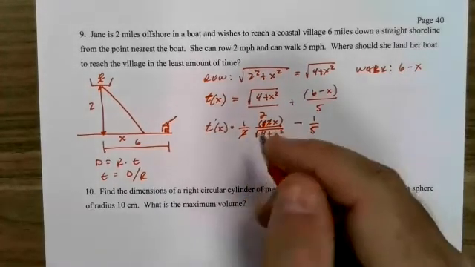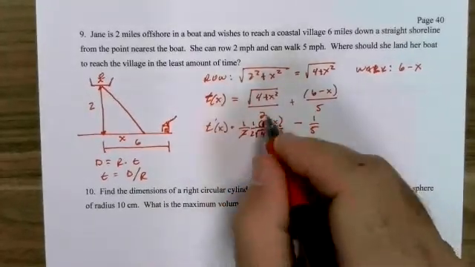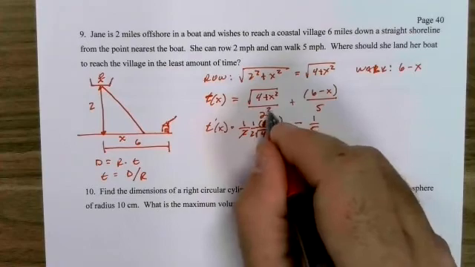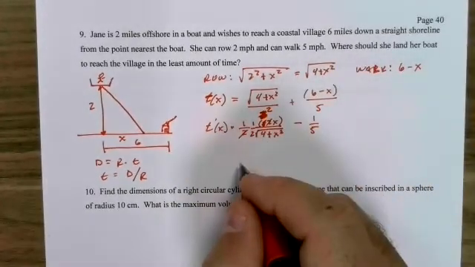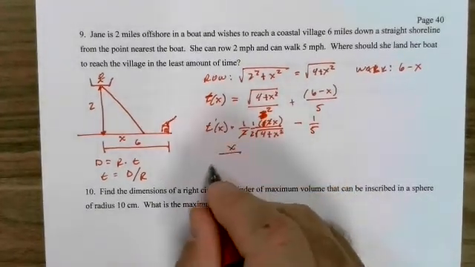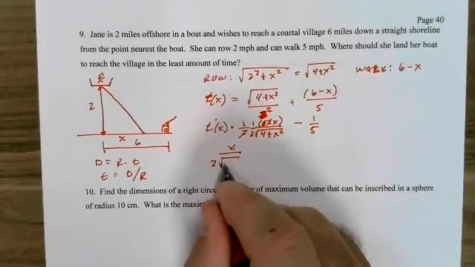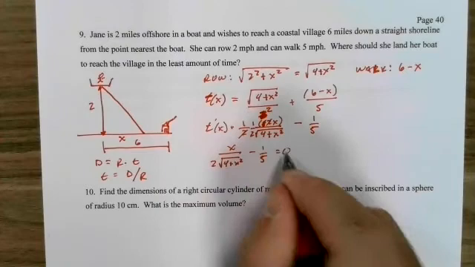Oh, I forgot the other. Yeah, there's still a 2 down there. That's the 2 there. I thought that was part of the problem. That's part of this problem. Let's get that out of the way. So 1/2. All right. So x over 2 root 4 plus x squared minus 1/5 equals 0.